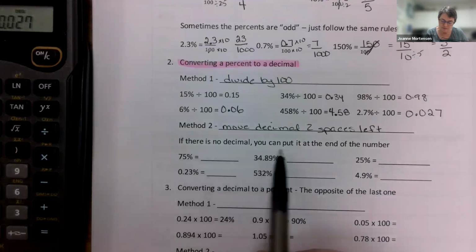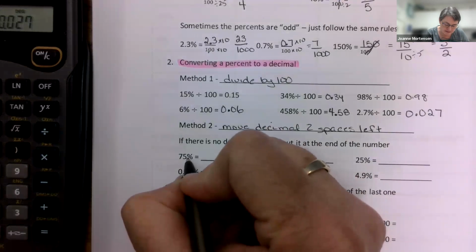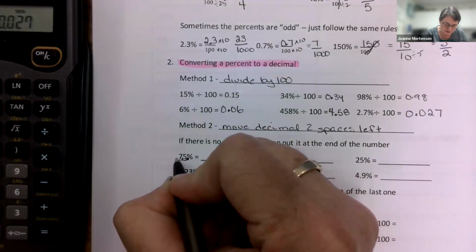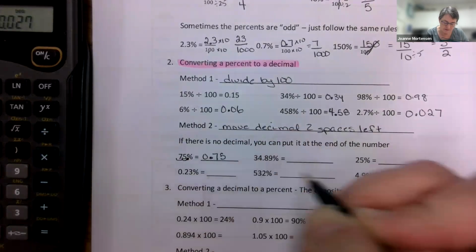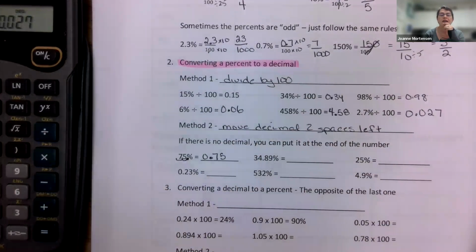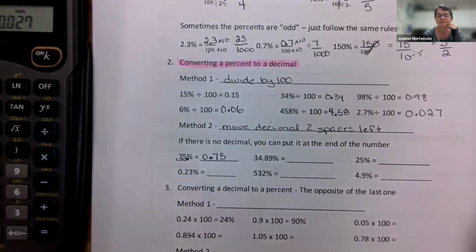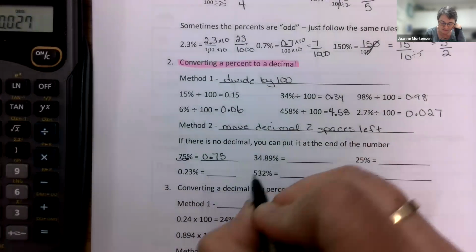So if there's no decimal, you can put it at the end of the number. So my decimal belongs there. I go 1, 2, 0.75. If you're doing a bunch of these, I would ask you sweetly to make the decimal a little on the bigger side, so I don't have to squint and try and figure out what's going on.